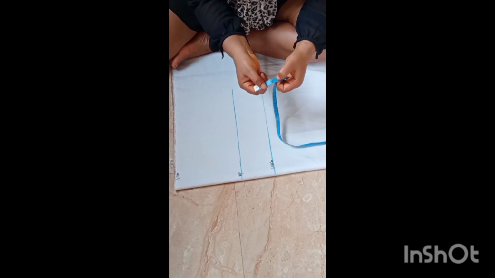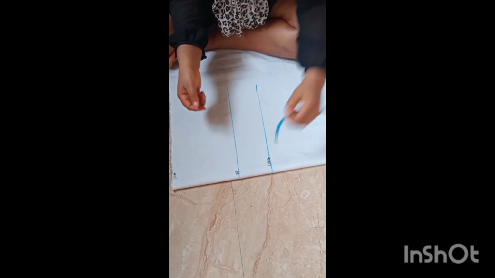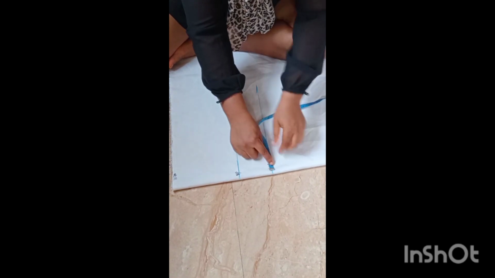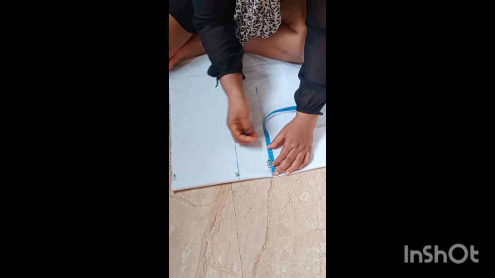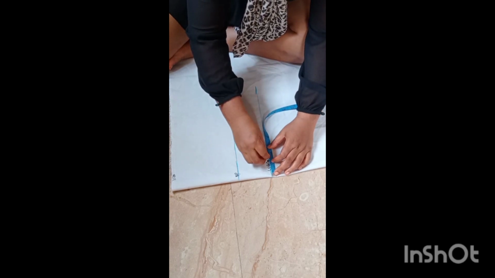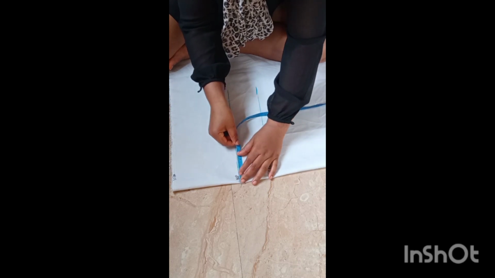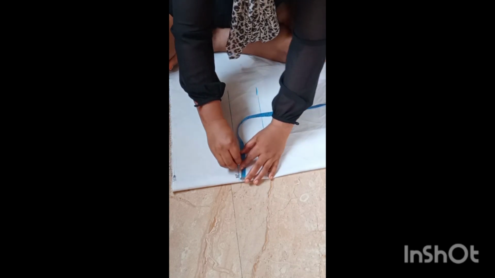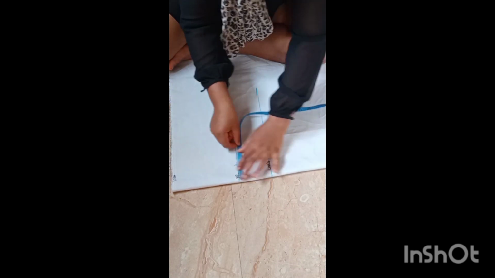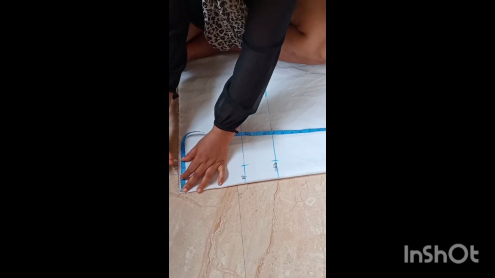Remember, we divided our hip by 20. Whatsoever it gives you, you're going to go ahead and mark it on the waist point, the crotch point, and on the hip point. And mine gave me 2.3 inches. So I just marked 2.3 inches on my crotch point. I marked it on my hip point, as you can see me doing it now, and I also marked it on my waist point.